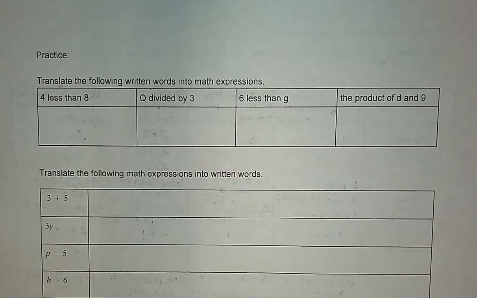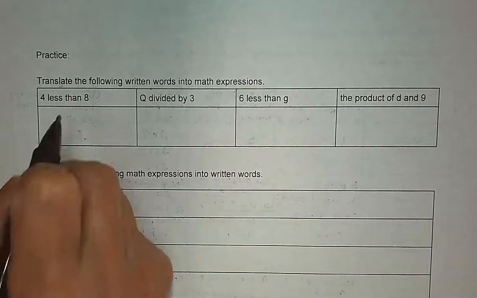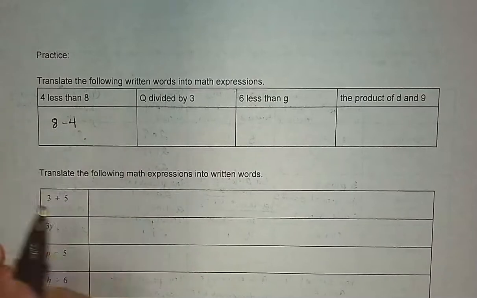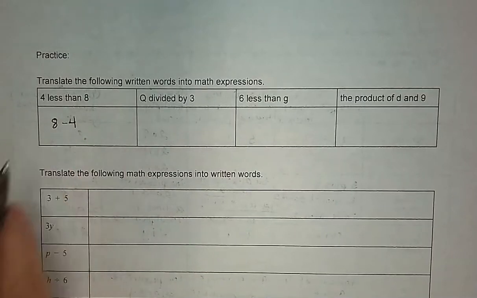All right, let's practice a little bit here. So we're going to translate the following written words into math expressions. 4 less than 8. Now let's be careful here. What do we start with? We start with 8, and then we're subtracting 4. So we're taking 4 away from 8.